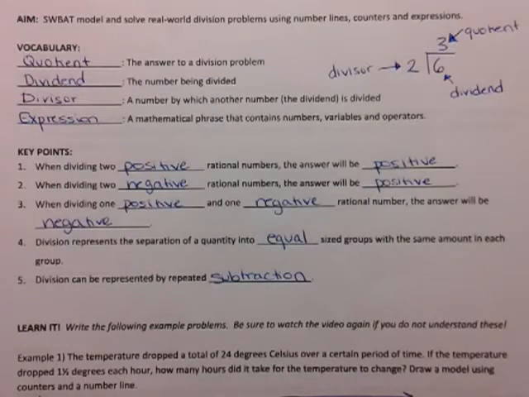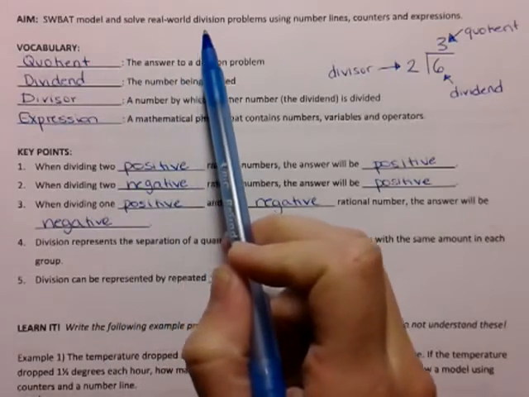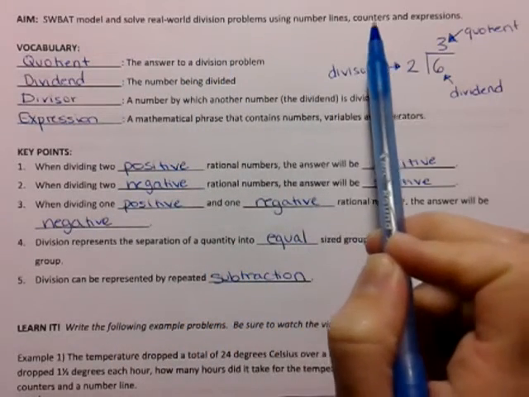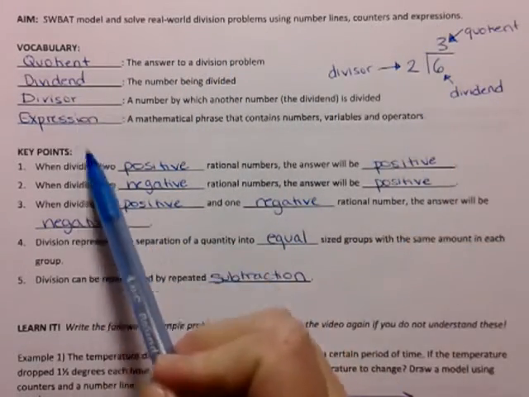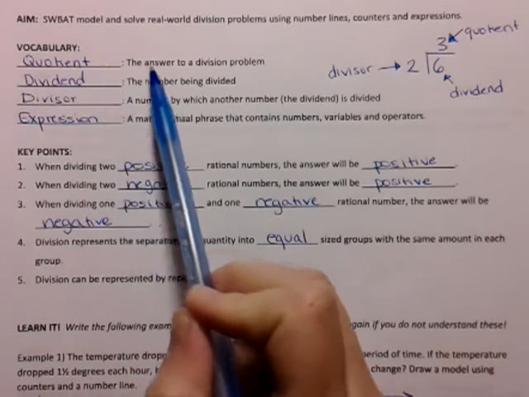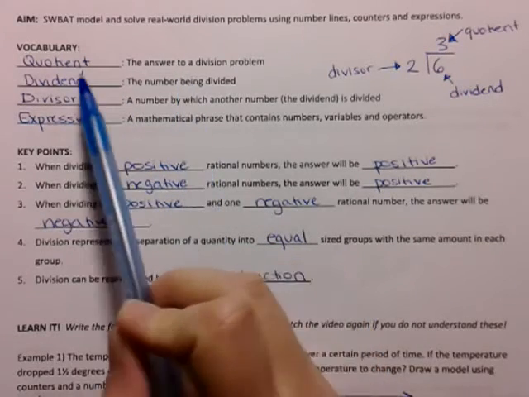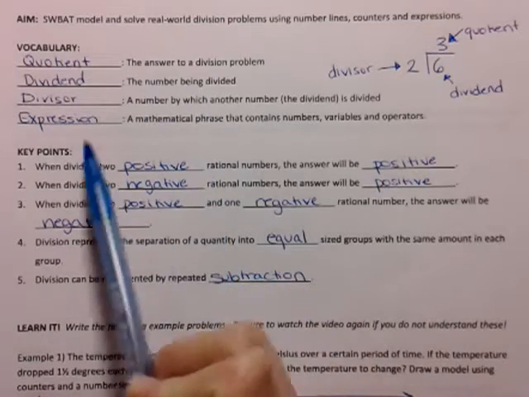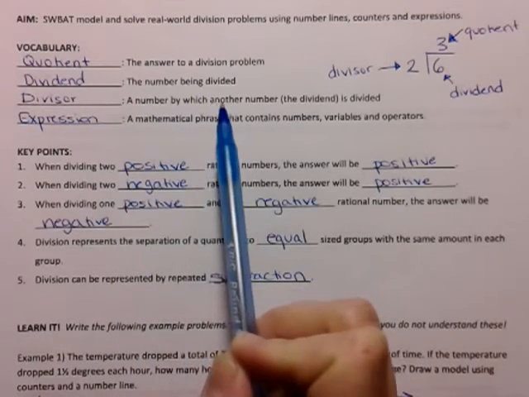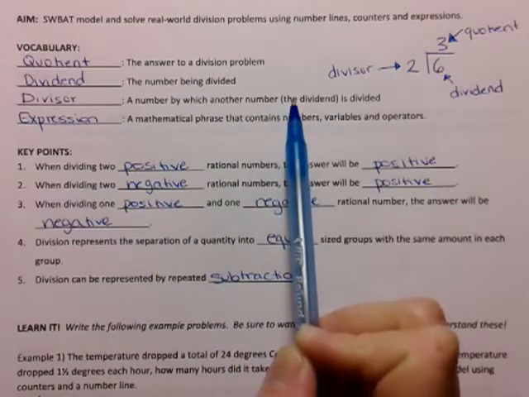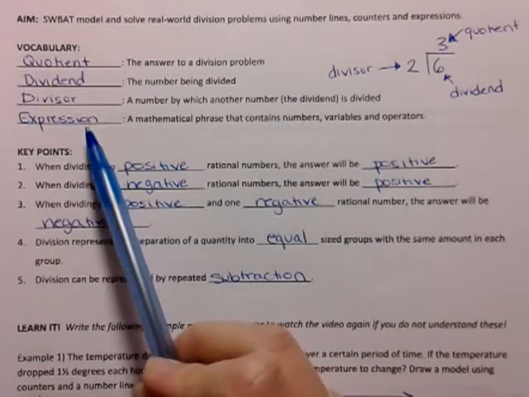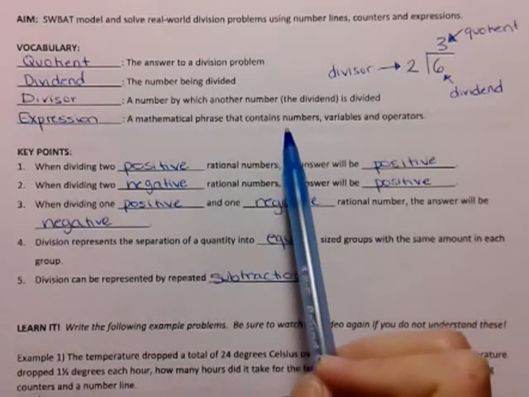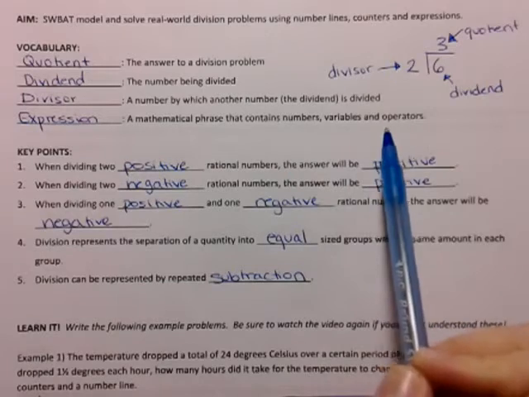Today's aim is that students will be able to model and solve real-world division problems using number lines, counters, and expressions. Some quick vocabulary. First, the quotient is the answer to a division problem. The dividend is the number being divided. The divisor is the number by which another number, that is the dividend, is divided. An expression is a mathematical phrase that contains numbers, variables, and operators.